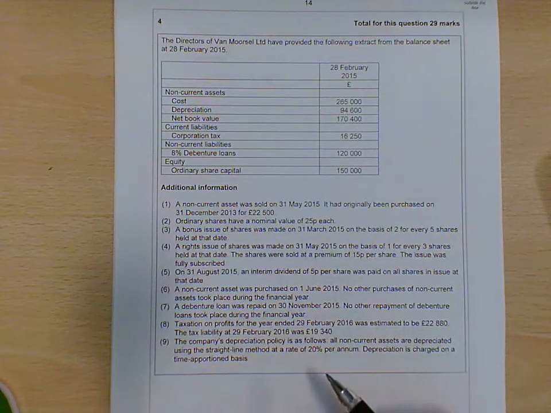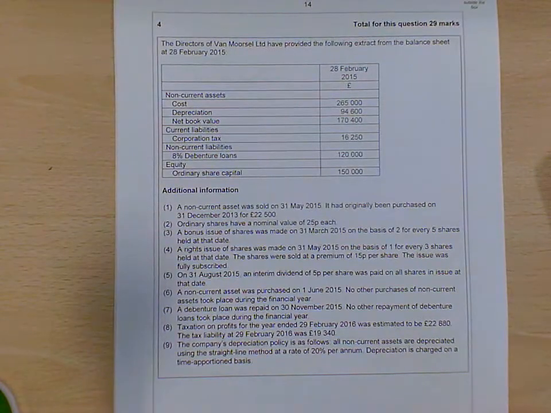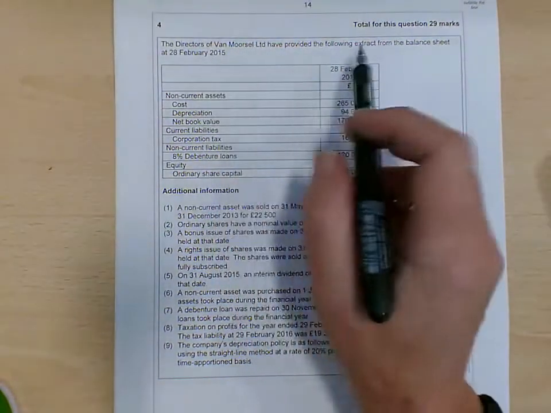tricky. There's an awful lot of calculations that need to be done, from depreciation to bonus issues, rights issues, so dealing with the number of shares. So it's quite a useful recap for some calculations other than just for the statement of cash flows. So let's just have a look at what we're given then.